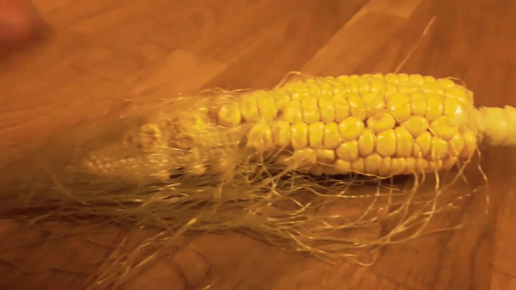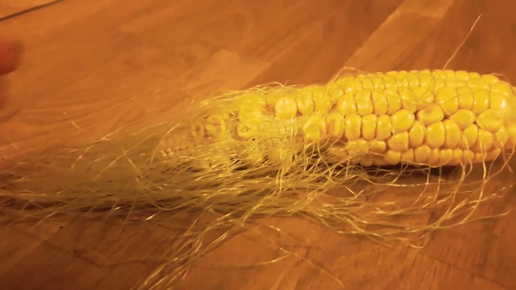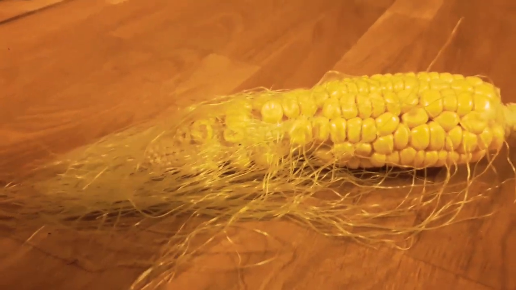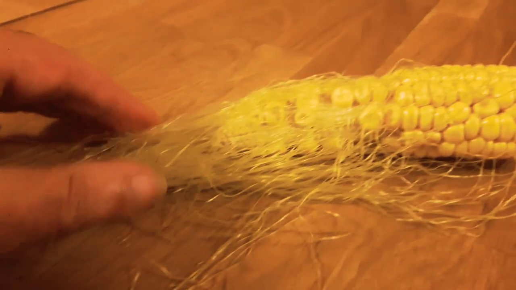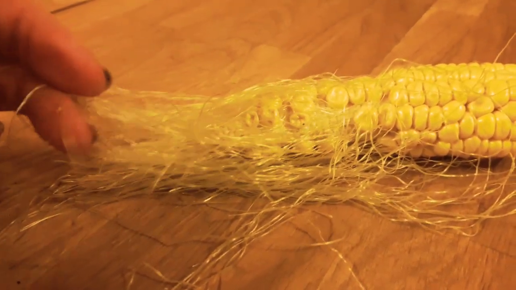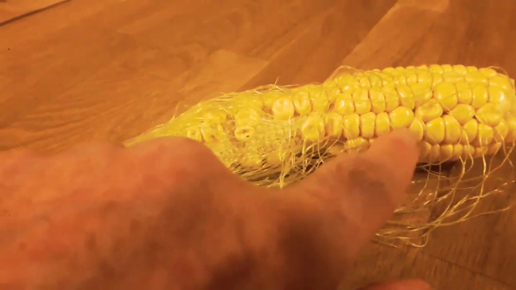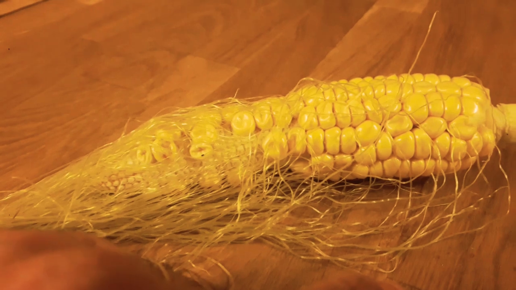Some sweet corn, still got the silks on it, and they say that the silks that you have here have to be pollinated in some way, that they go down so that the kernels develop.